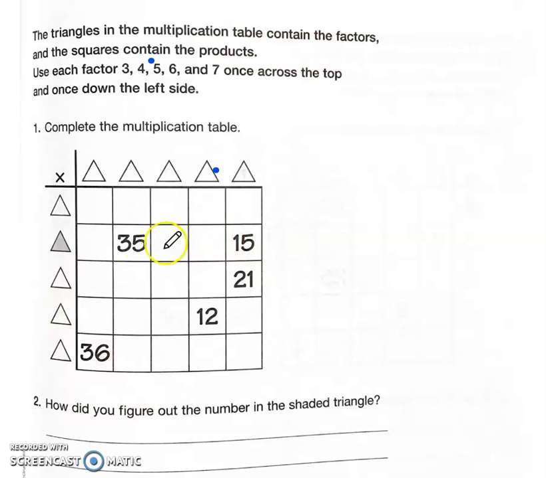So if 15 is over here, if I go straight across, I'm thinking about my factors. If I put a 7 here, then every product across this row has to be a multiple of 7. 35 is, right? Because we can do 7 times 5. But 15 isn't. I can't multiply anything times 7 to give me 15. So that should tell me that in this triangle, I'm going to put a 5. It's an ugly looking 5, but it'll do. So if the 5 has to go there, I know my 7 has to go up here. Another gross looking 7.